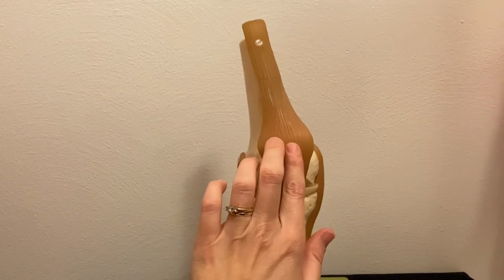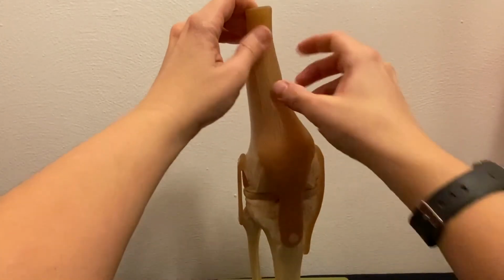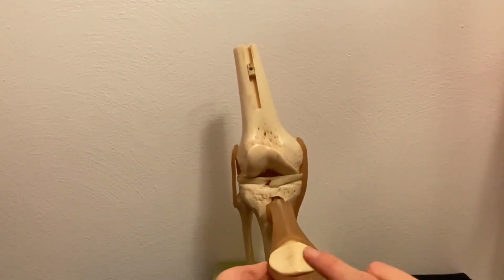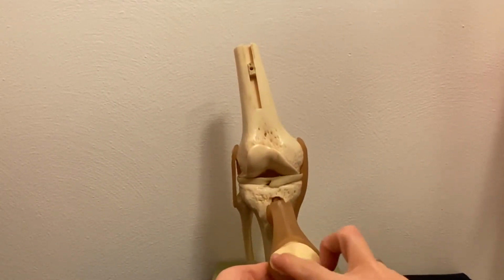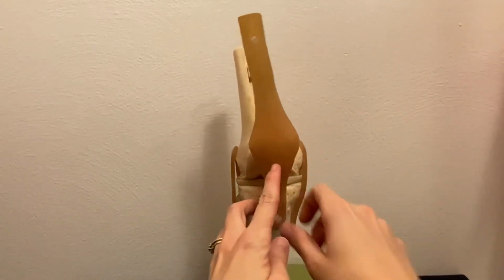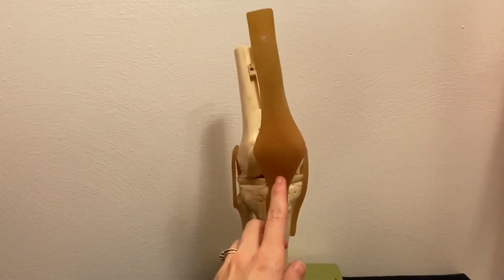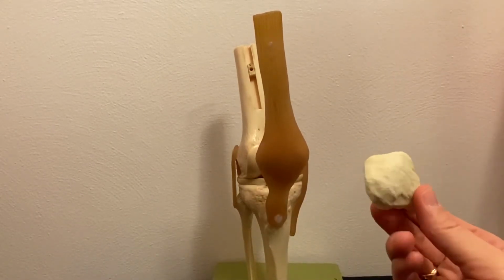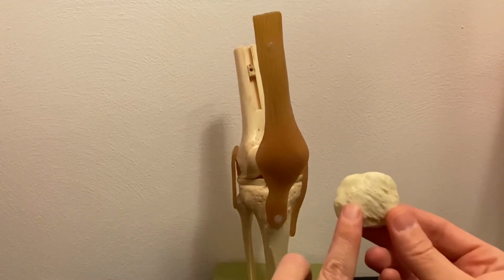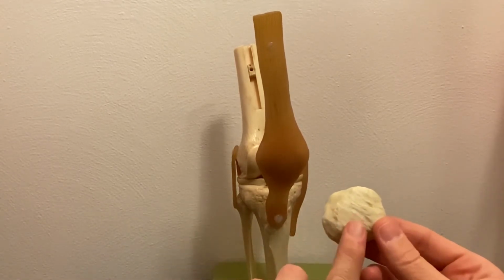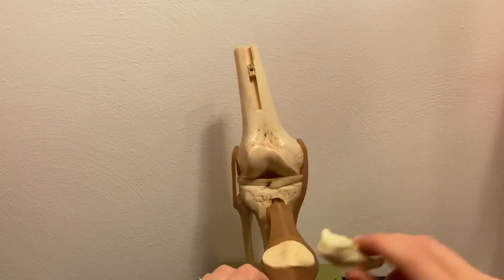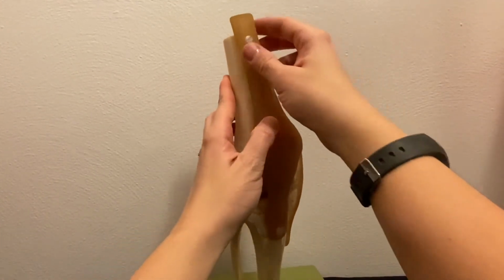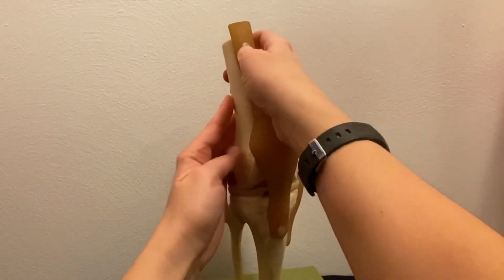What's underneath this part right here is the patella itself, so that is a bone. If we pull this back, you can see right here this is the patella. We can also see the patella loose, so if this was sitting on the lab table, this is a patella. That's what we would commonly call the kneecap, and it's the same bone that's right here. So if we put this back in, we can look at that.